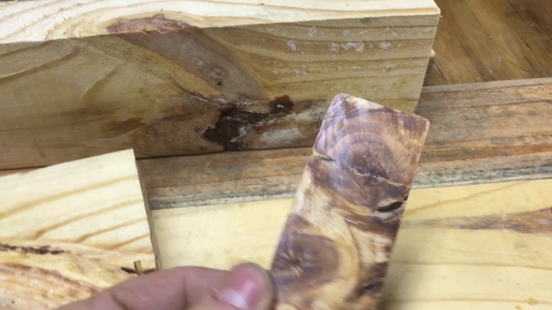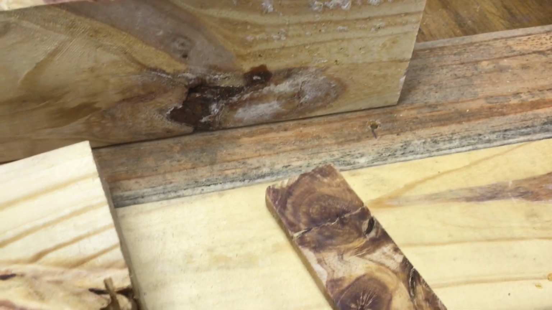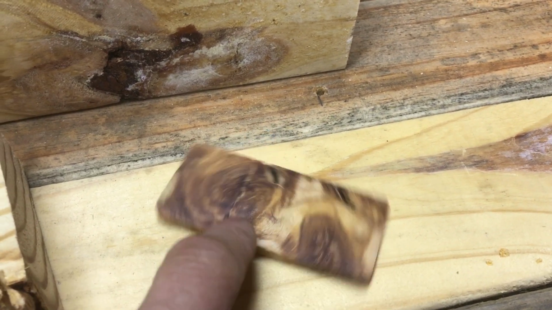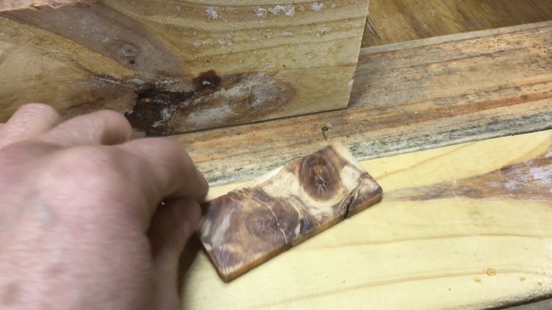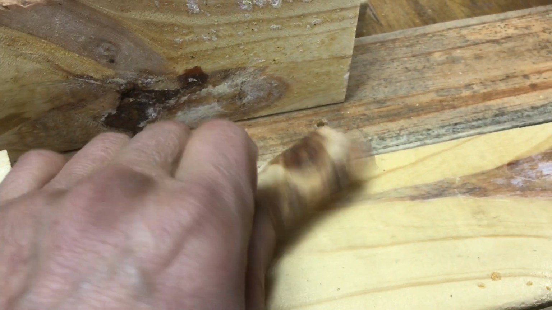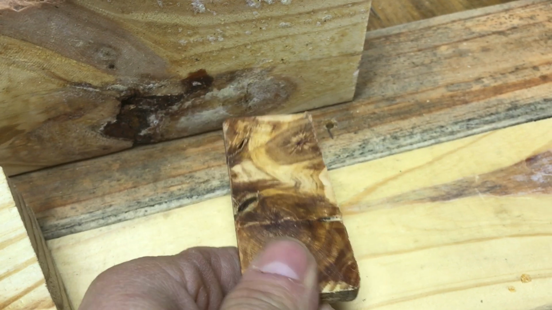Here's a piece that I need to cut a little bit more off, and you can see it looks like there's 3 knots going on here. 1, 2, 3. You see that in some trees where there's one limb, there's multiple limbs coming out. And this is very hard, very dense.